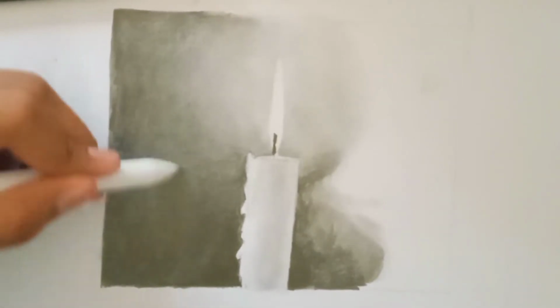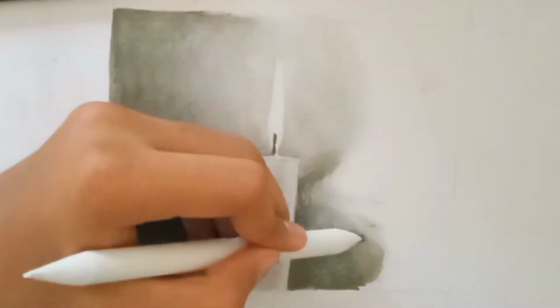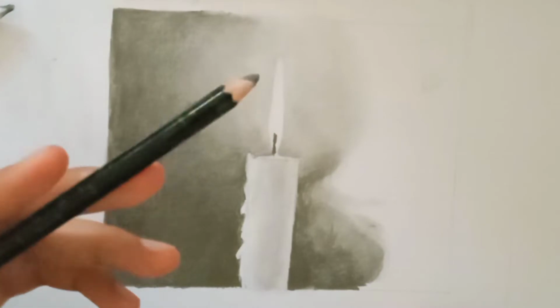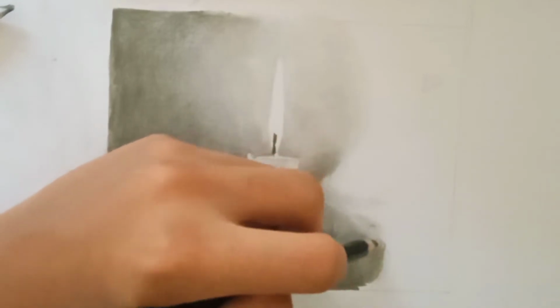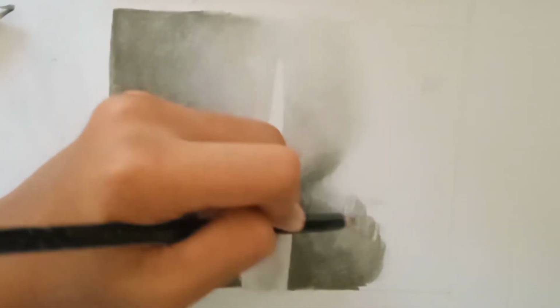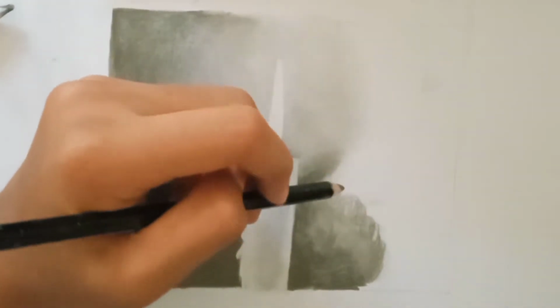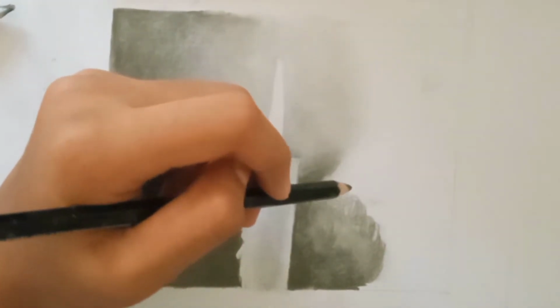I have currently used a 4B pencil over here for a bit of the middle part, but then below I'll be using the 10B and the 8B pencils, and as I move further upwards, I'll be using the darker pencils.